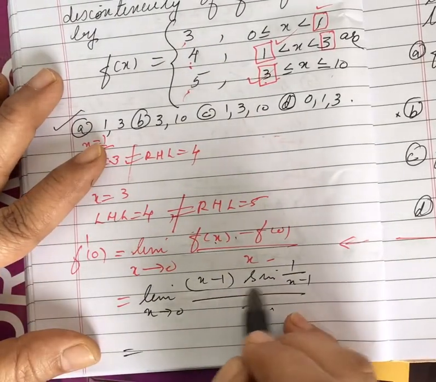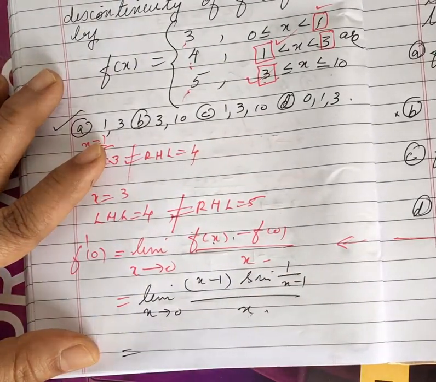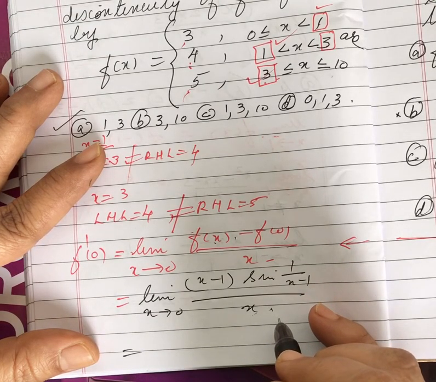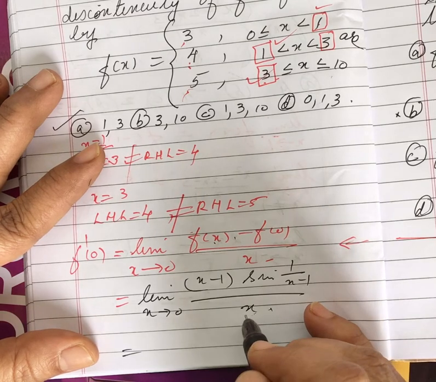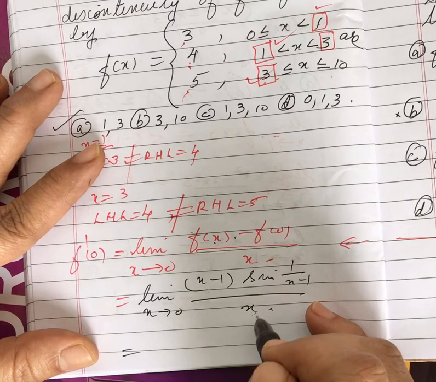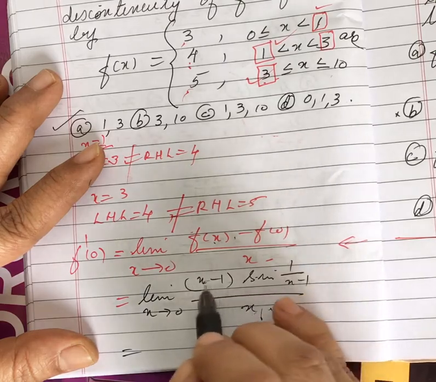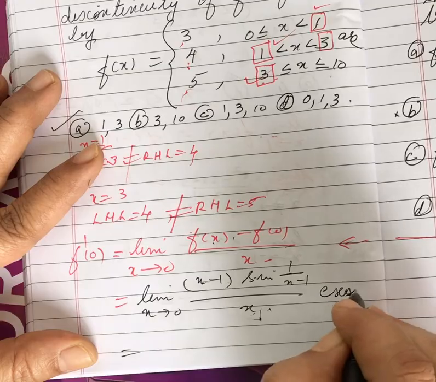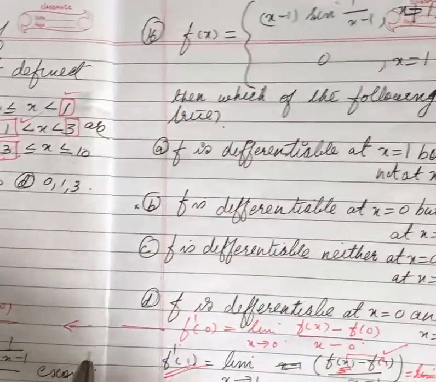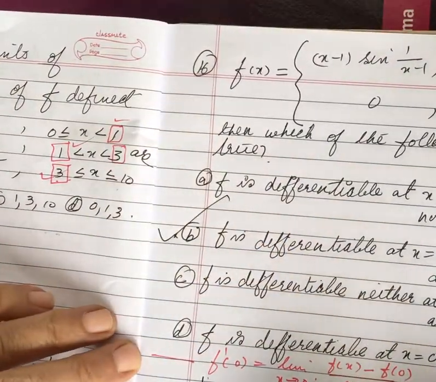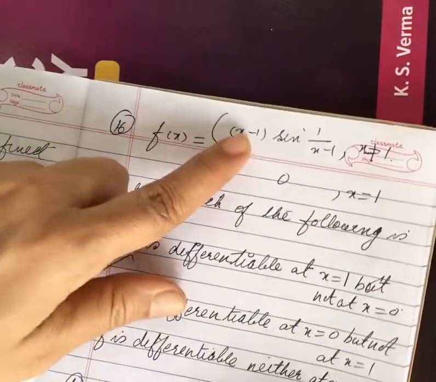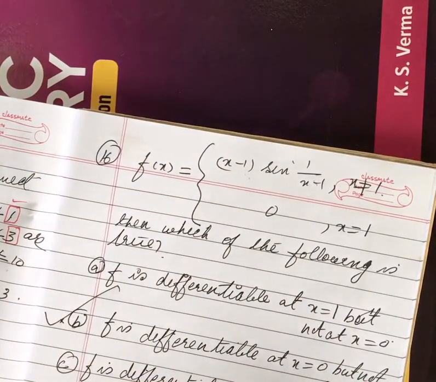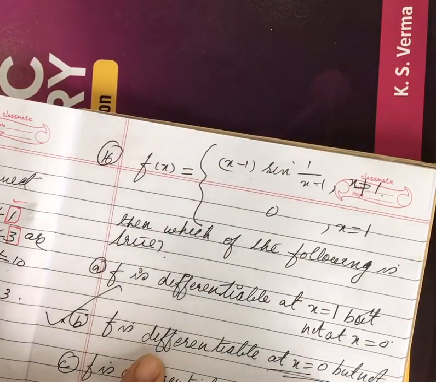And you can see that when you differentiate this, the limit exists. When you differentiate this, here it becomes 1, and here you apply the product rule and all, and you will get some finite quantity. So this value exists. So your answer is f is differentiable at 0 but not at 1. Even then you can take the derivative by taking the product rule also. So both ways you can think. So it is differentiable at 0 but not at 1.